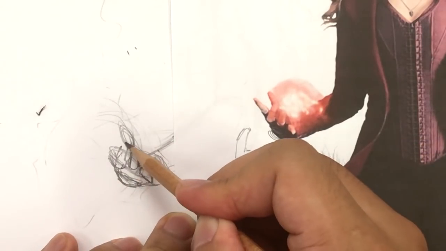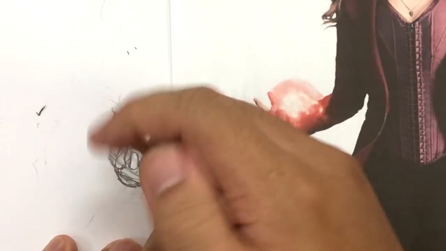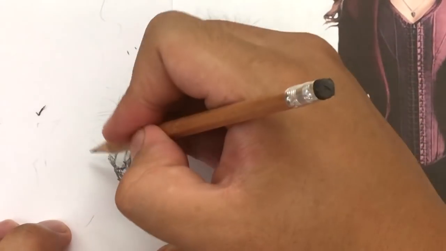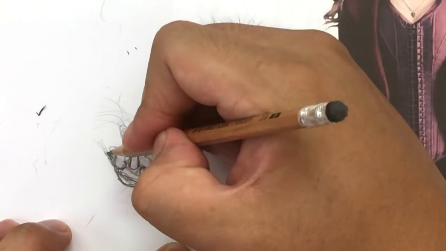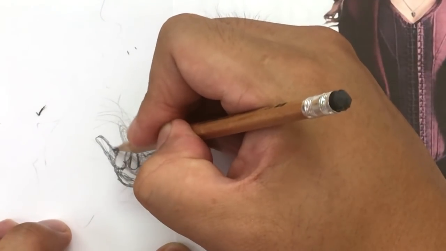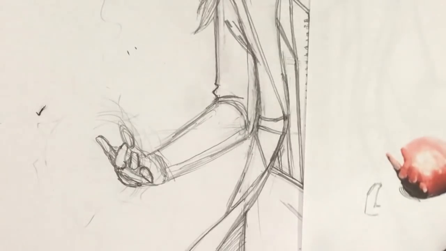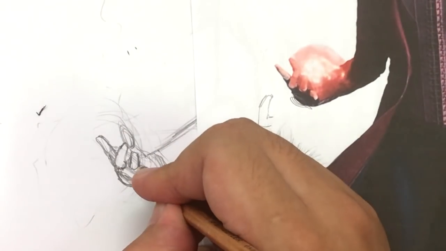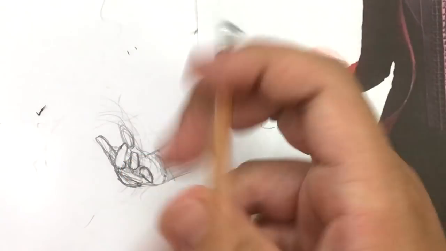So it looks like that. And then you've got this one pointing straight out. That one's fairly easy. There you go. I mean, if you look at it, it looks ridiculous. There you go.